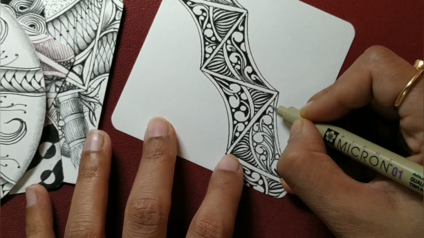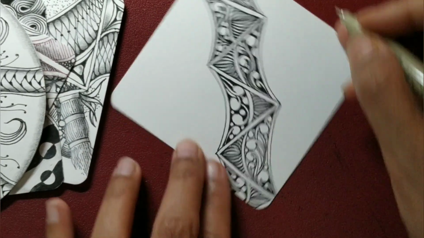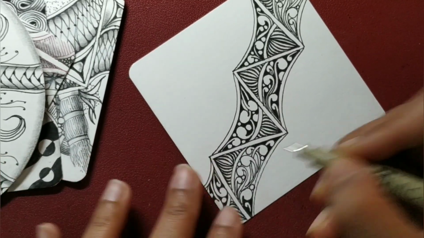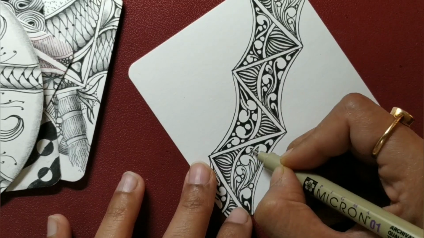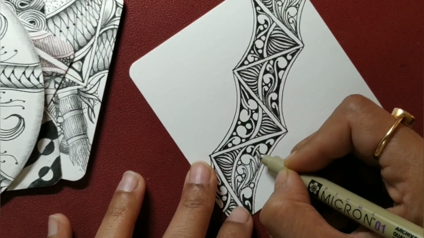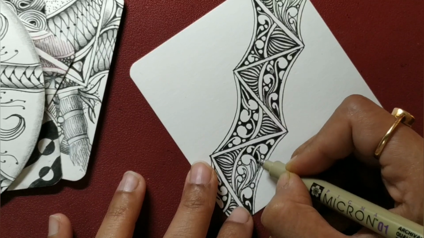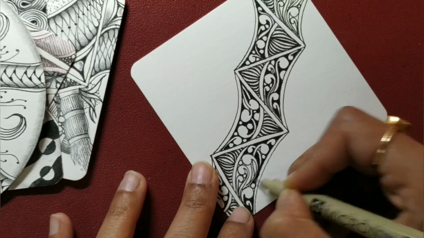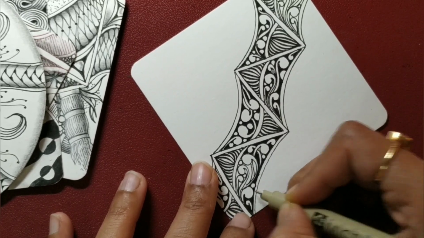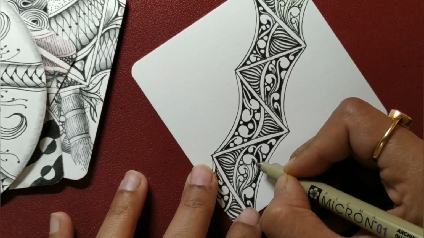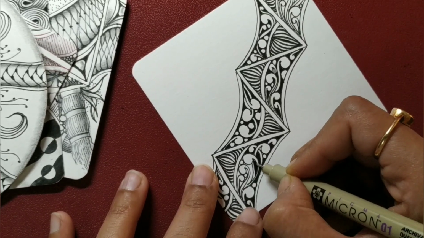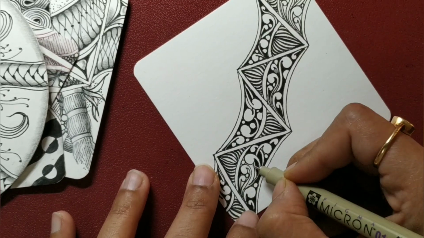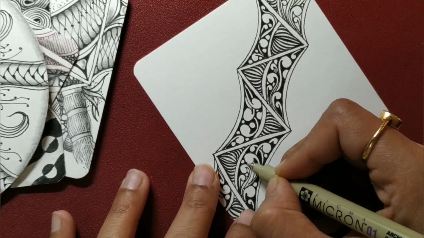Yeah, so muka nicely used as a filler here instead of plain lines. So just filling up the small little spaces left in between the muka, inking those spaces slowly, inserting an orb here and there.